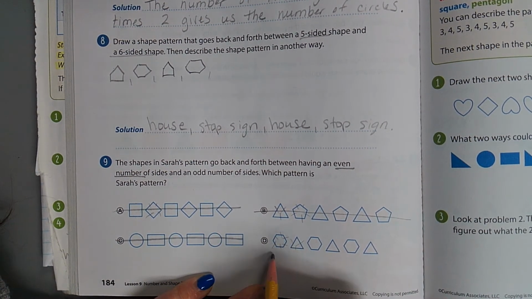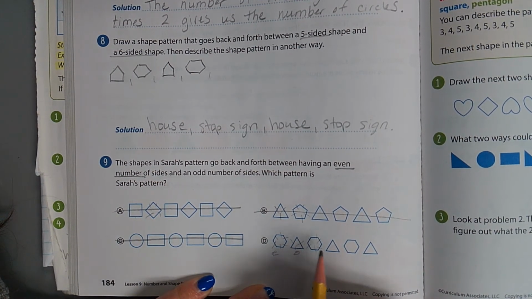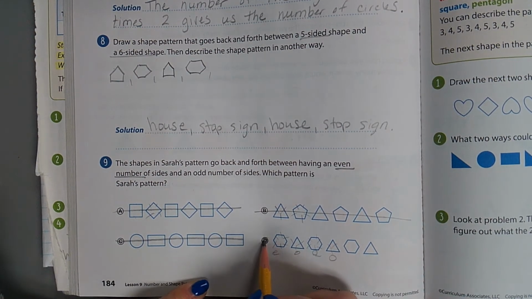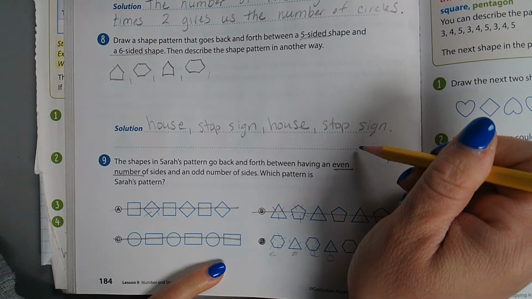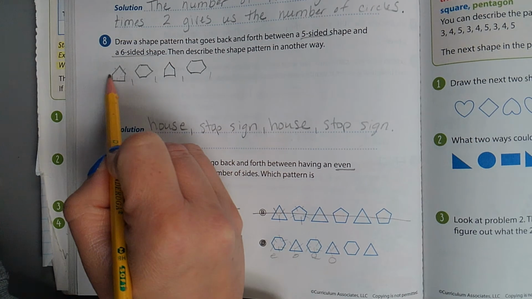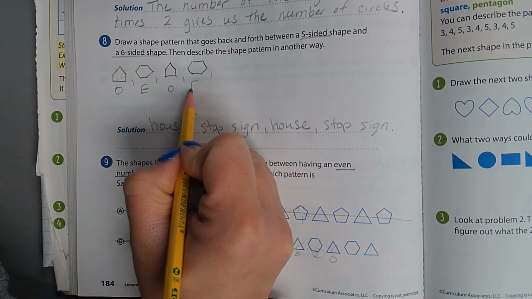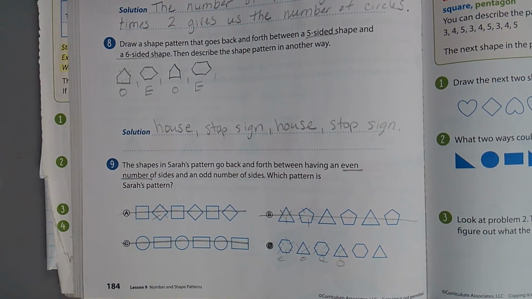1, 2, 3. So this is even, odd. 1, 2, 3, 4, 5, 6. Even, odd. Ooh, so it is D. And actually, that is another way that we could have described the shape pattern, because this is 1, 2, 3, 4, 5. So it could have gone odd, even, odd, even. So there's a couple different ways to describe patterns.